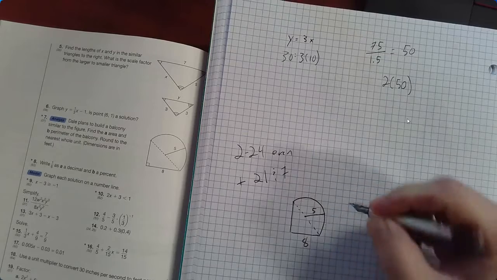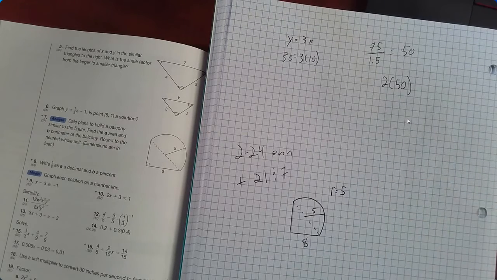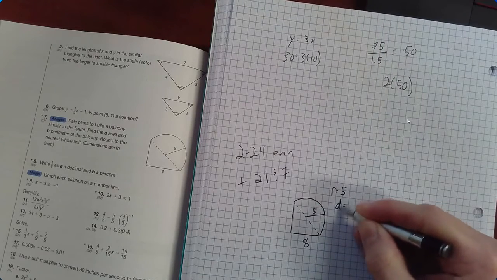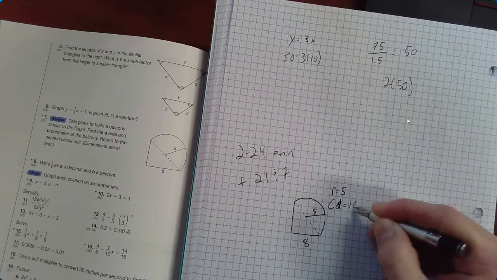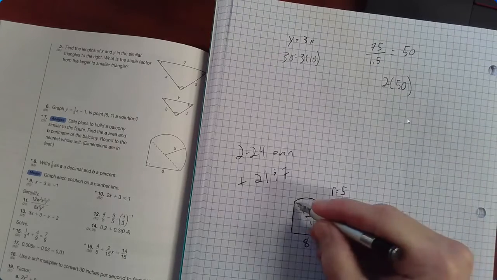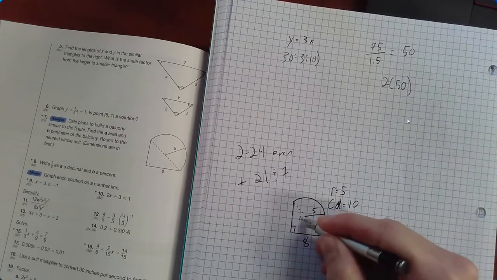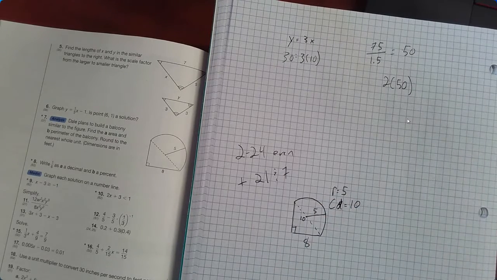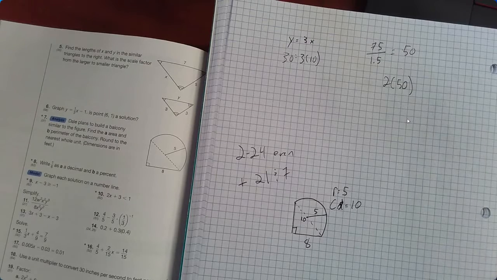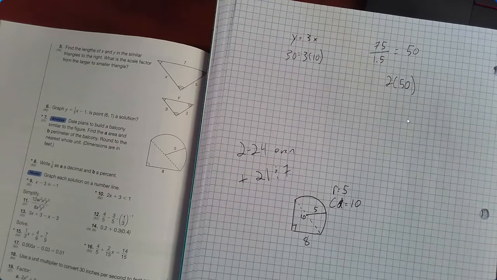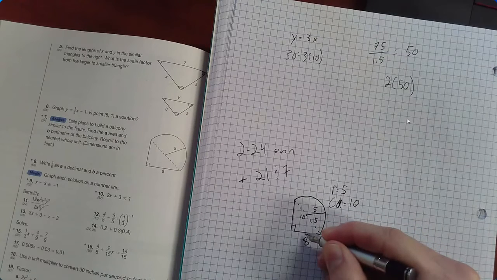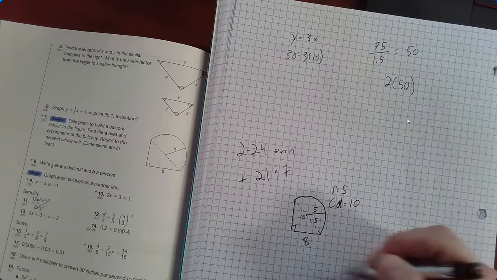Assuming this is a half circle, that is 5. Well, if that's a radius, if my r equals 5, then my diameter, my circumference must equal 10. So if this here equals 10, then what does this here equal? Well, we have a number of ways to find that out. One of the ways we could do it is, do we know that's half?